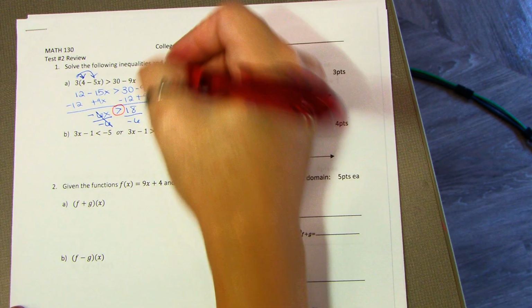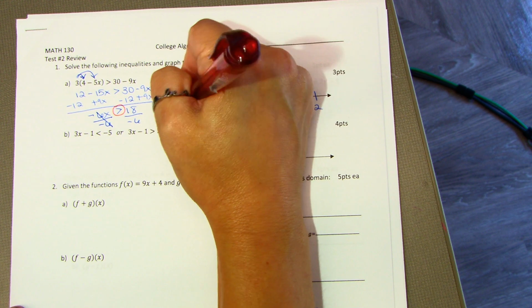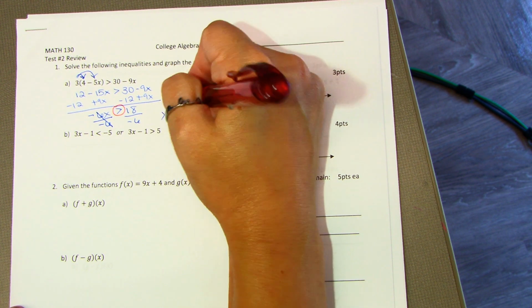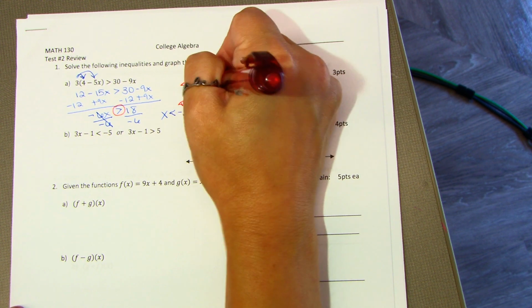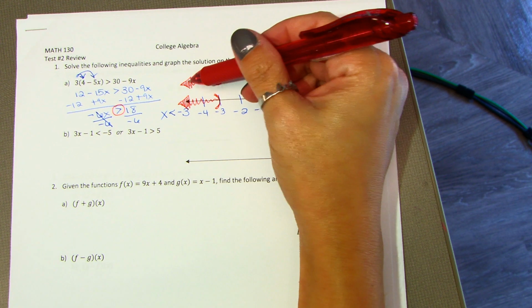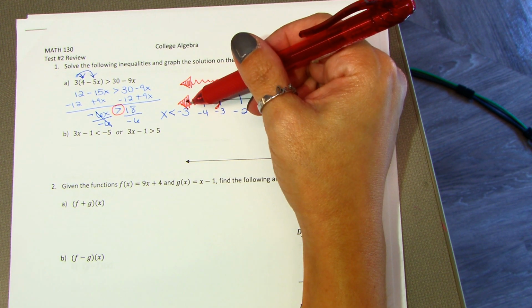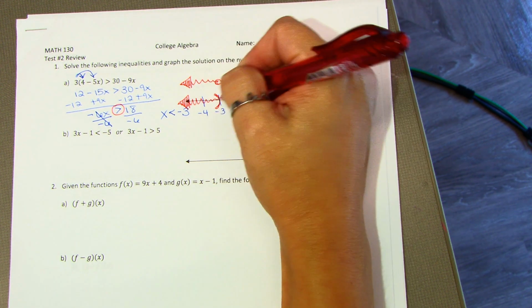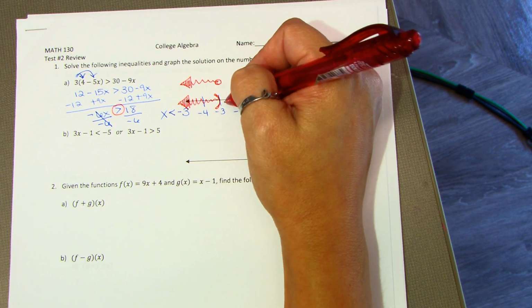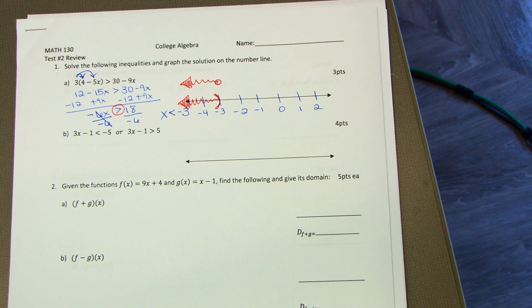Then I'm going to make an arrow headed to the left, and I'm going to shade in everything in here. A big thing is that you want to make sure that you have this arrow, because this arrow indicates that it goes on forever in that direction. Make sure you shade in, and then either an open circle or a parenthesis, whichever one you want. I'm showing you both just so that you know both are acceptable. And then that's it. We're done with that one.